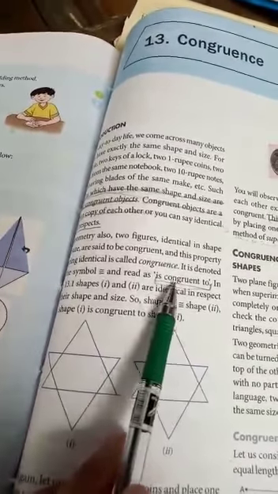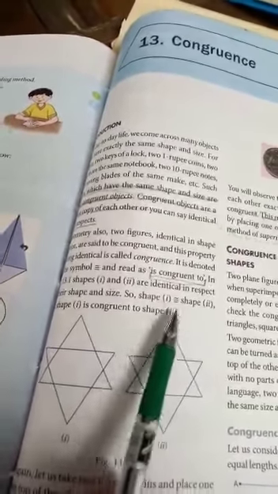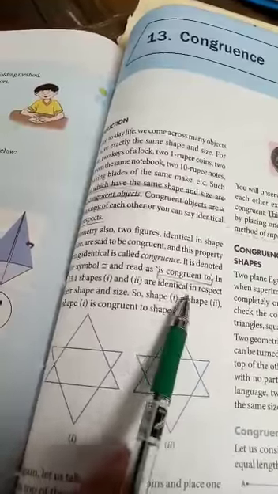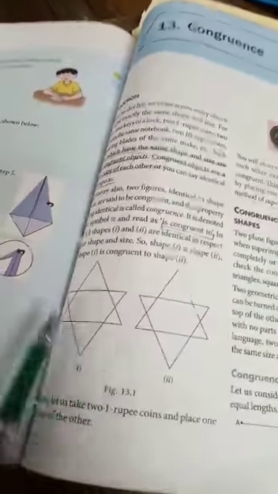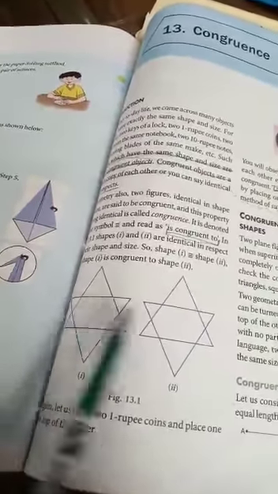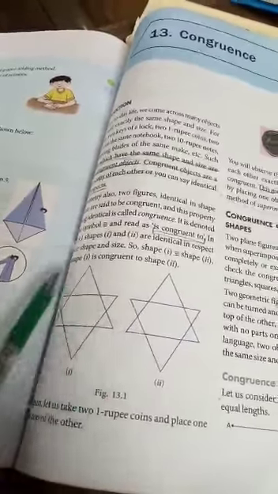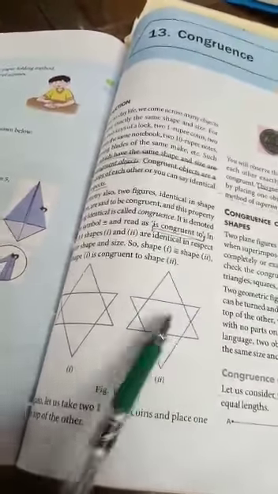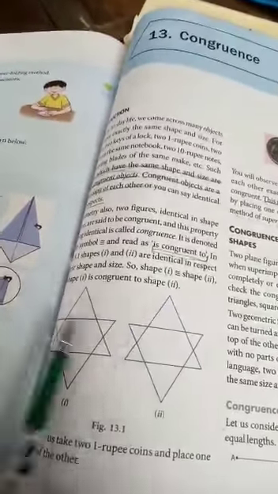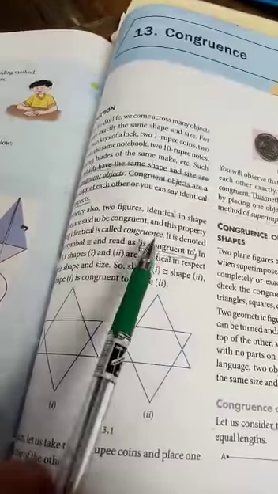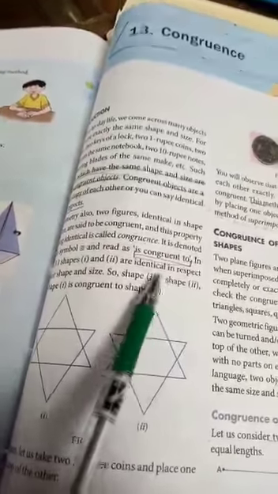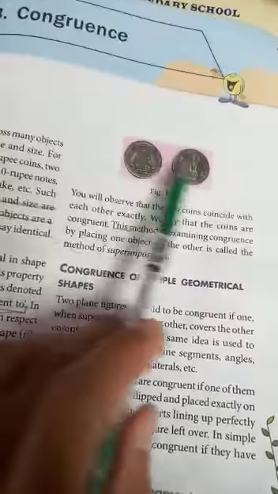We read it as is congruent to. So if you see this, remember that means the two shapes are exactly the same. Look at this star. This one equal to this one, that means everything is the same. When that is the case, we say they are congruent to one another, and we use this symbol in between them. Even this coin also.